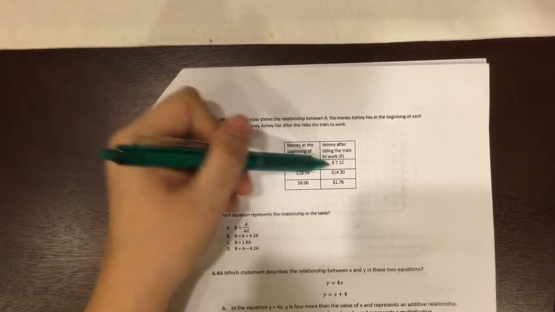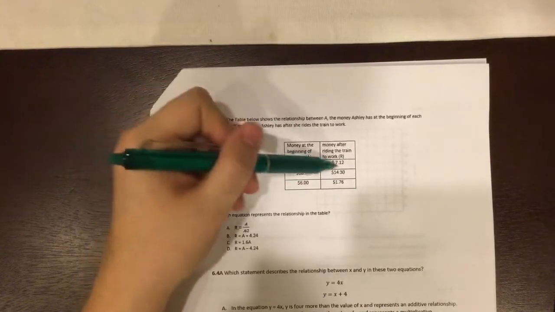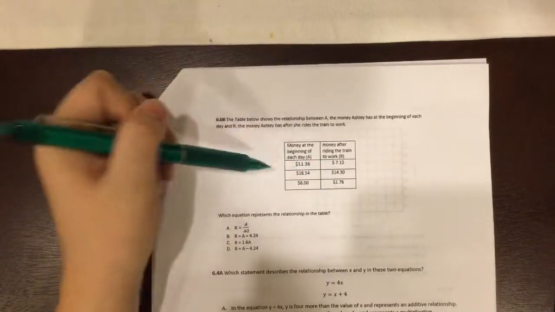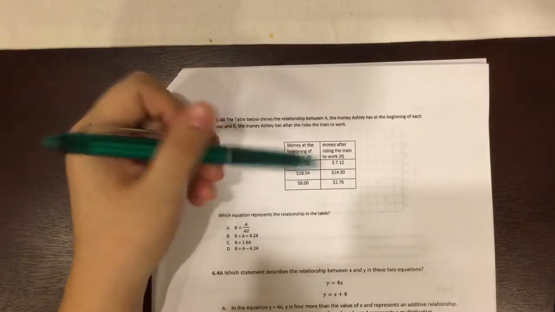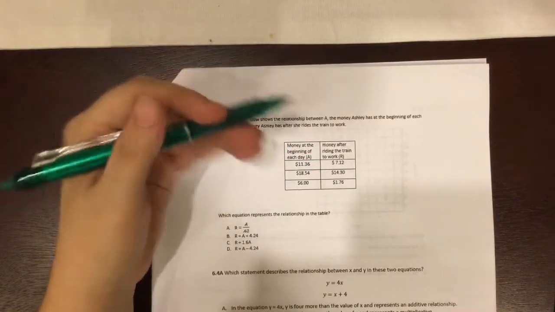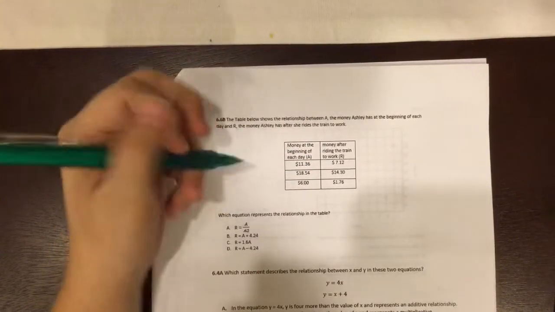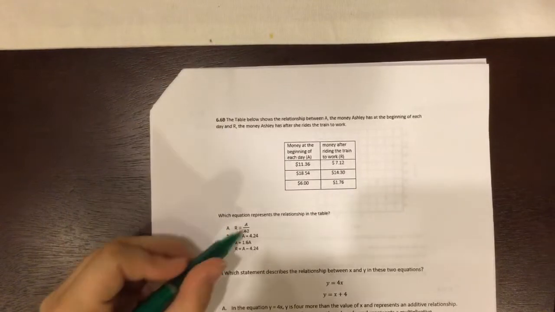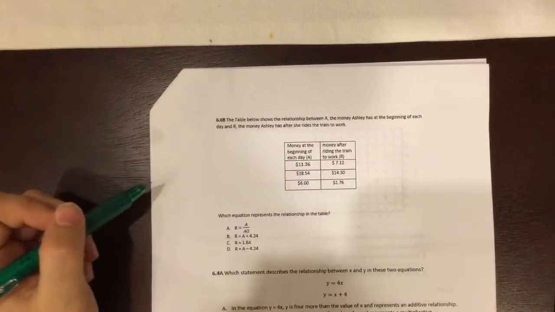So we need to figure out what is changing here. We know our number is getting smaller, but what's it getting smaller by? Is it a multiplication problem? Is it a division problem? First thing we can do is we have our R values and we have our A values.